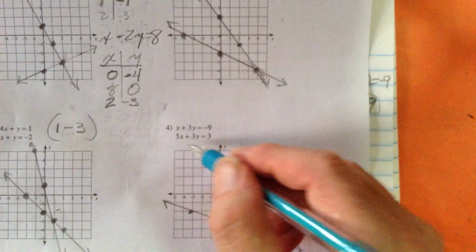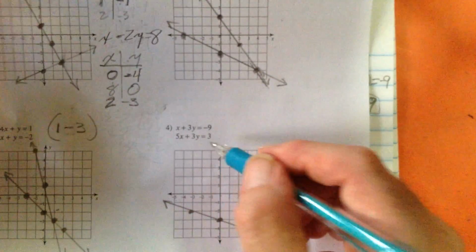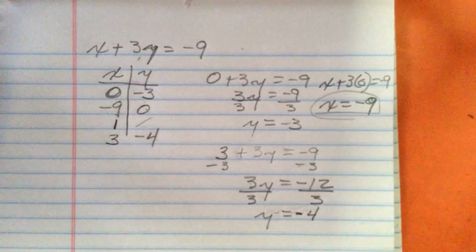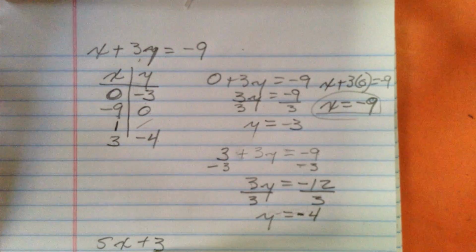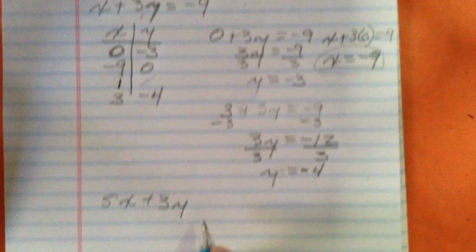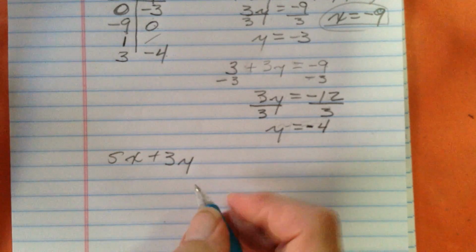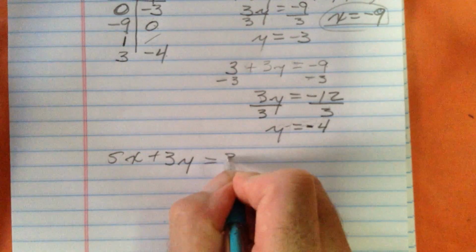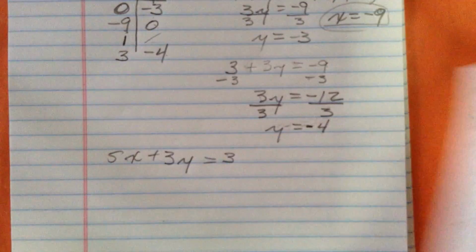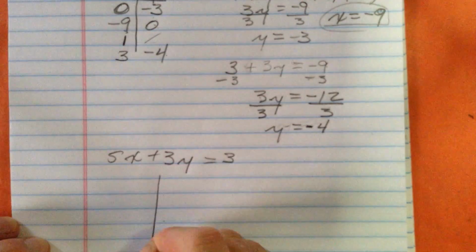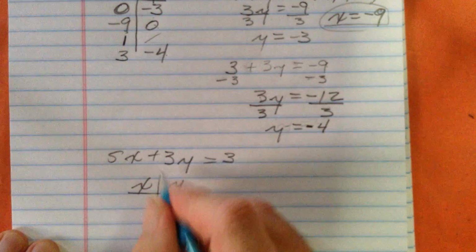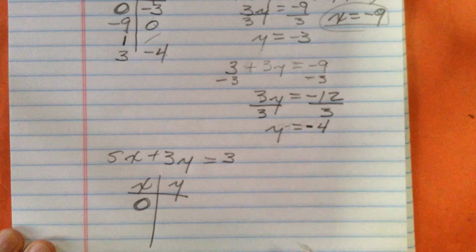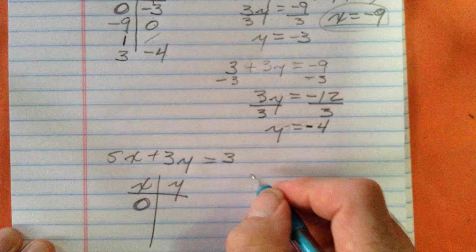Then the next one, 5x plus 3y equals 3. Okay, so let's try this one, my x and y axis, x and y. I'm going to try 0 for x and see what happens.